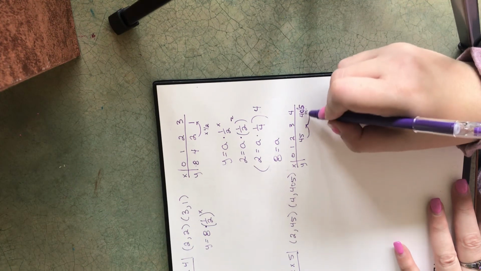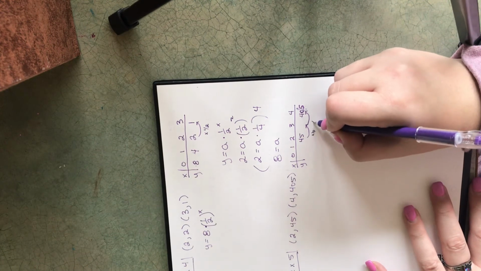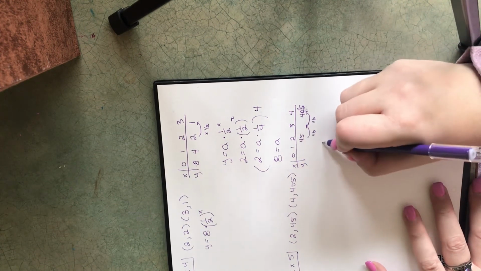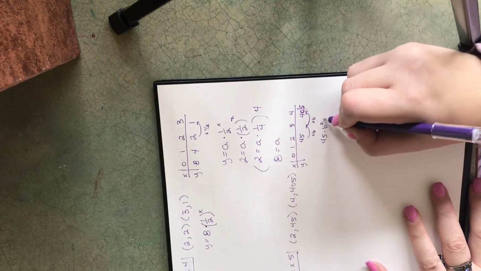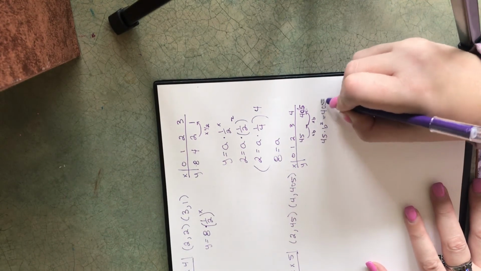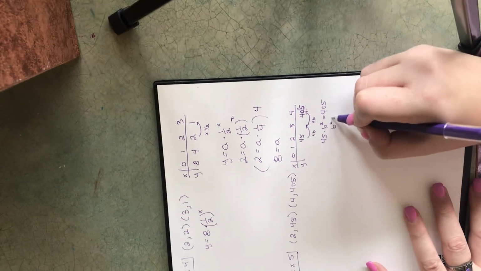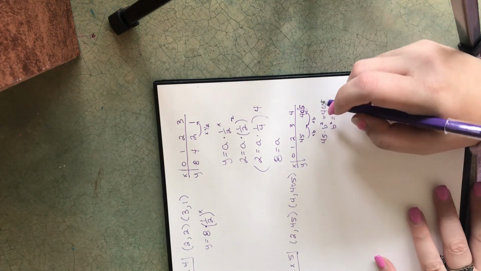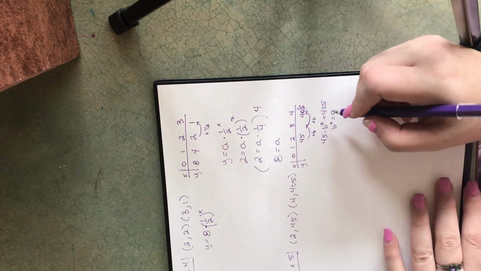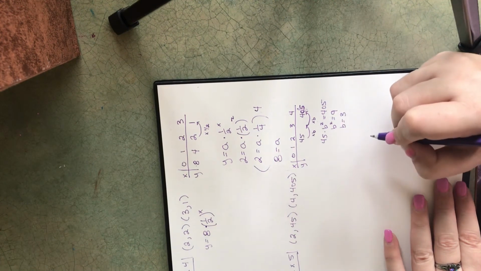So this is times b and times b, so 45 times b squared, just twice, equals 405. So if I divide by 45, I get b squared equals 9. Don't be amazed, I only know that because I made this pattern. So b equals 3.